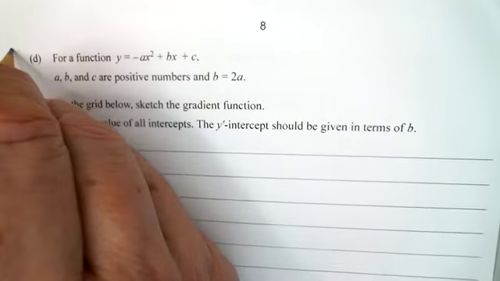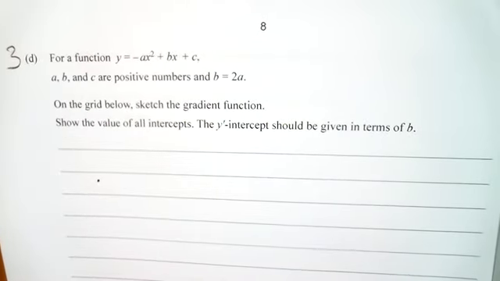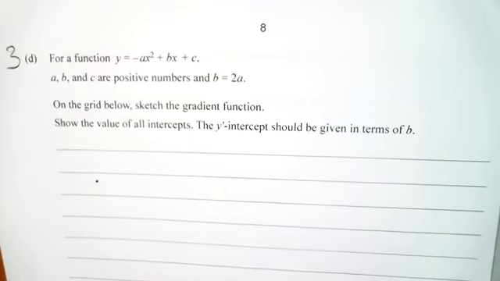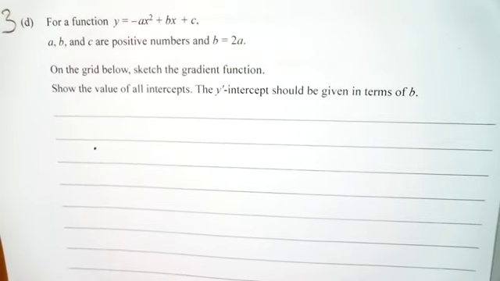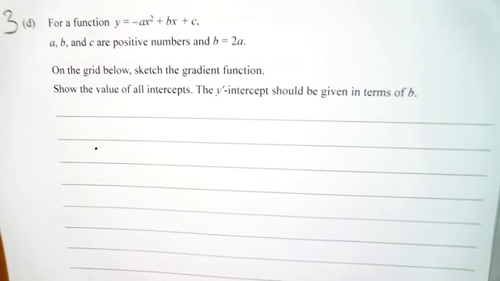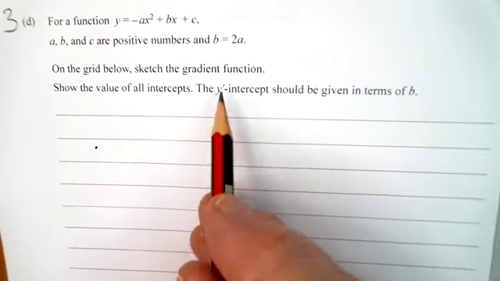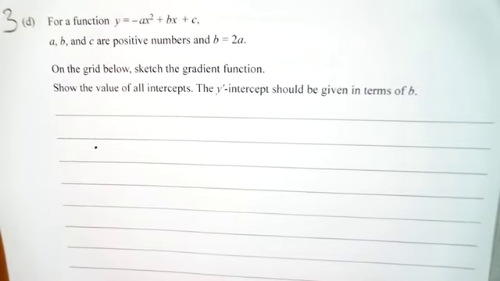All right, let's have a look at 3D. It says we have a function which is y equals negative ax squared plus bx plus c. a, b, and c are positive numbers, and b equals 2a. So on the grid below, sketch the gradient function. Show all values, the y prime intercept.